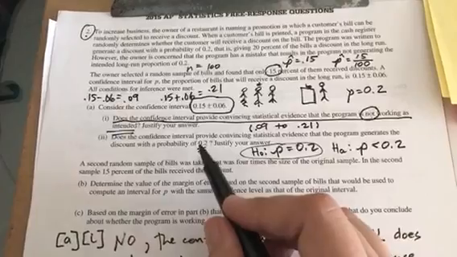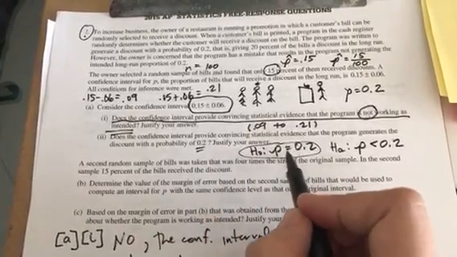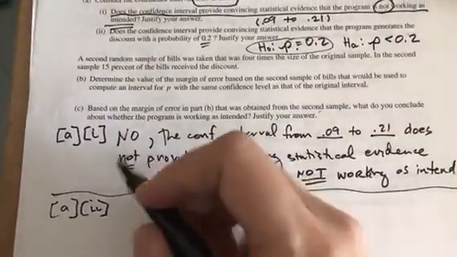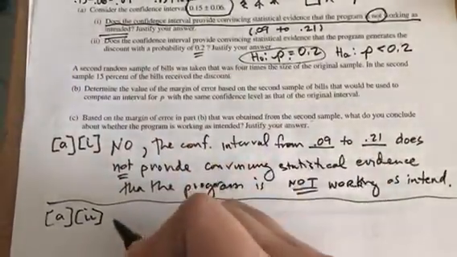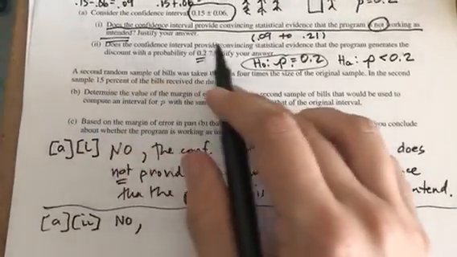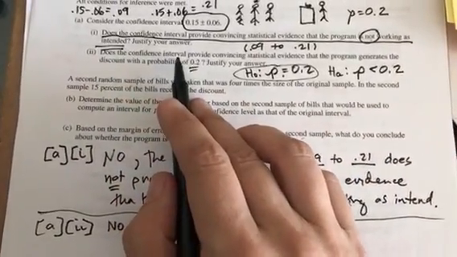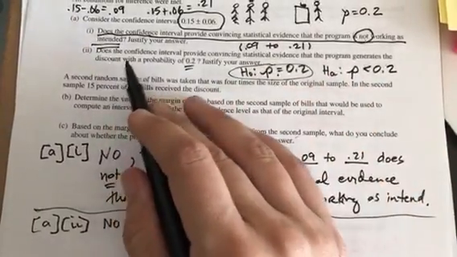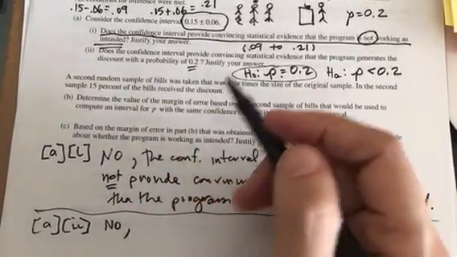We're never doing this to figure out if it's exactly this. We're just doing it to figure out if it falls within this range. So we're going to have to once again say no. If they ask me whether or not the confidence interval provided statistical evidence that the discount was 0.2, I have to say no.